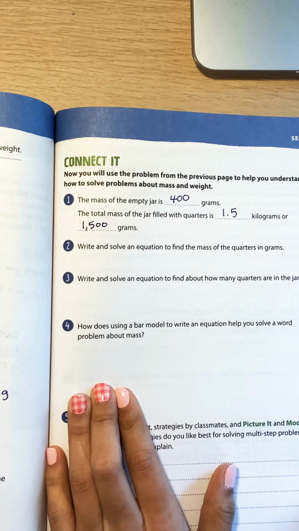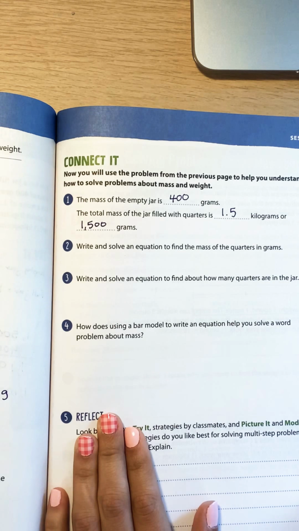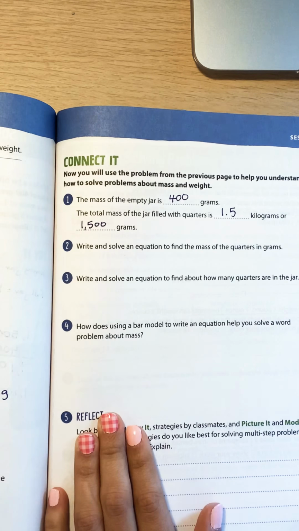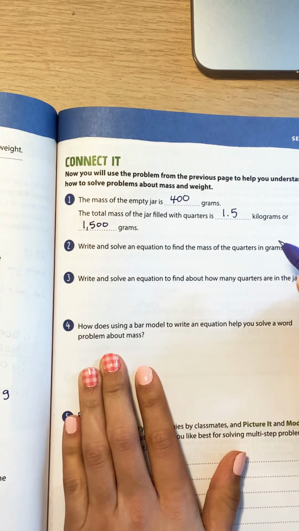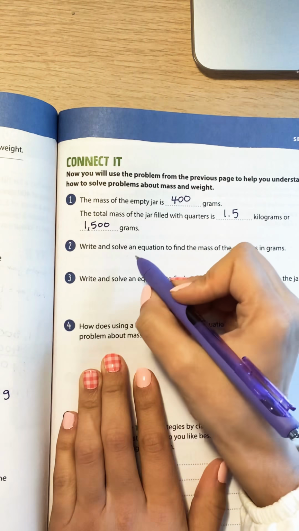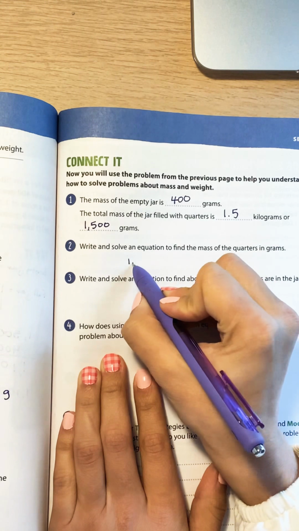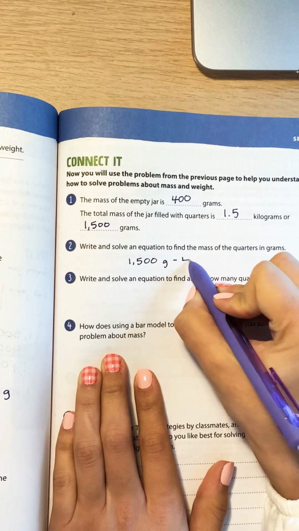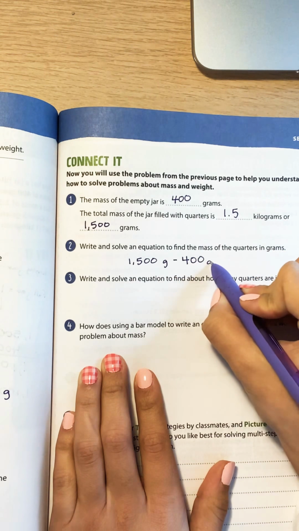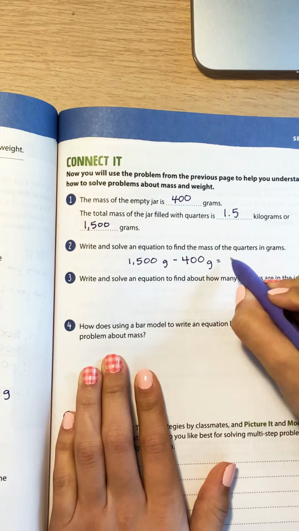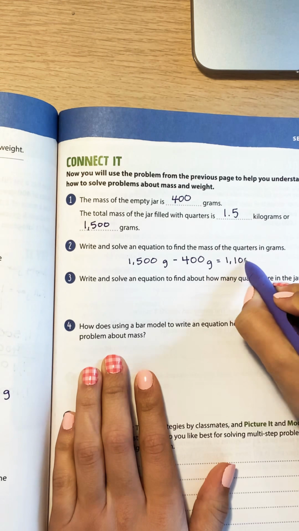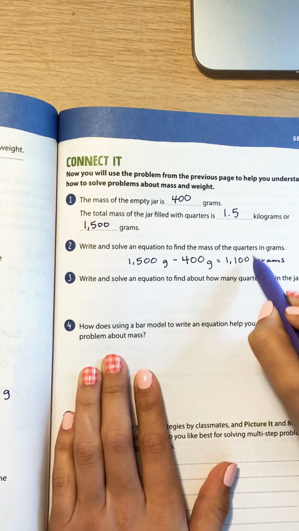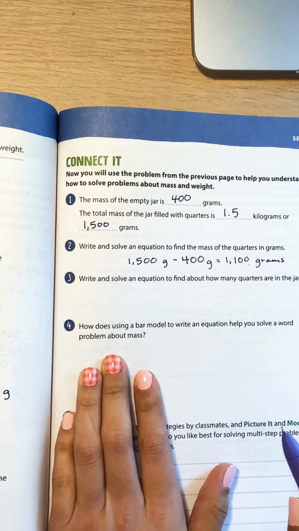Number 2, write and solve an equation to find the mass of quarters in grams. So that's what we did on the previous page, just taking away the weight of the empty jar. So 1,500 grams minus the empty jar, 400 grams, which we found to equal 1,100 grams. So that's just the mass of all the quarters.